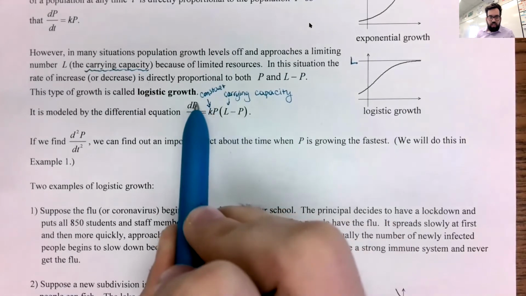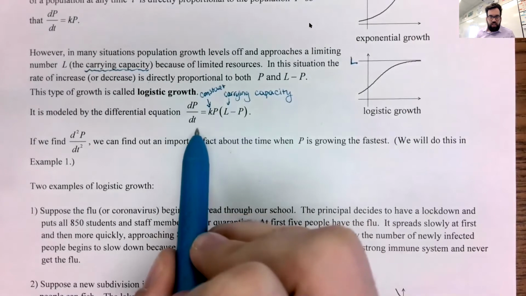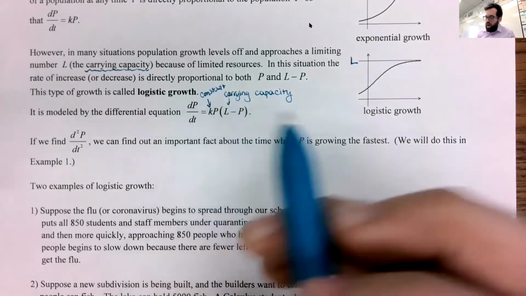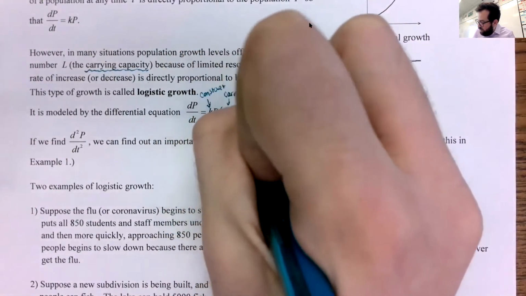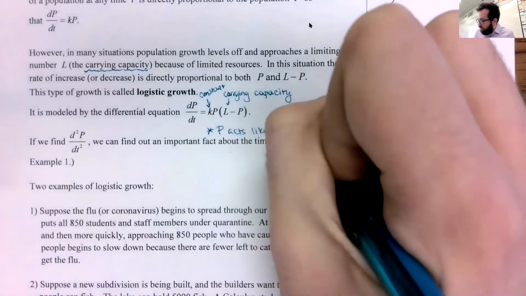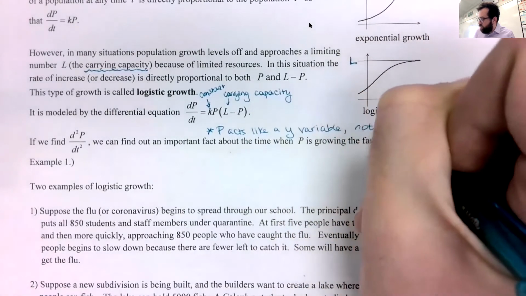But what's interesting here is to think about dy and dx and changing the y and the x to P and t. P is like the y, and that's really important. So P acts like a y variable, not x, when we take derivatives.